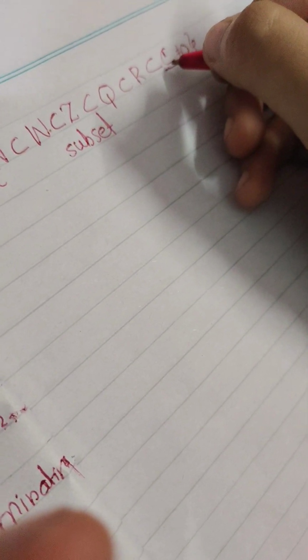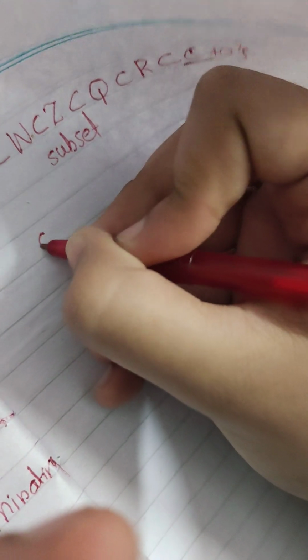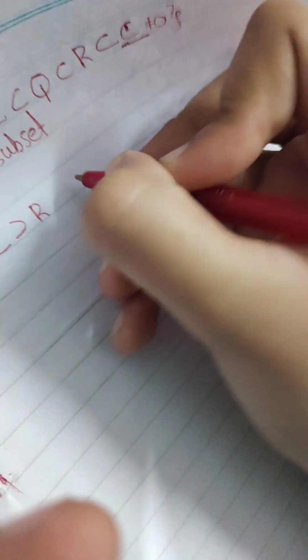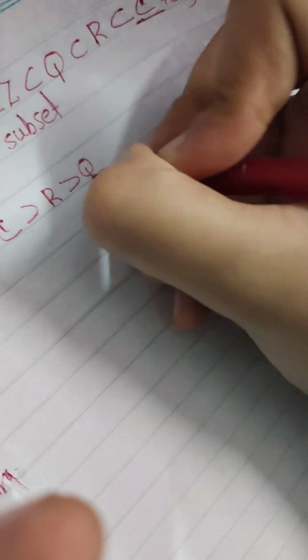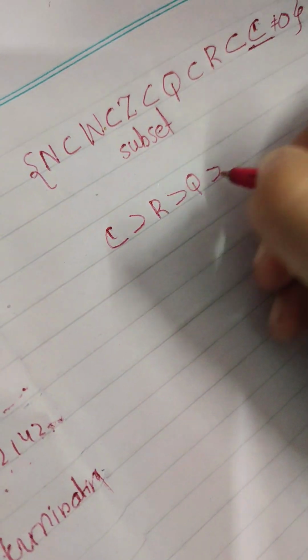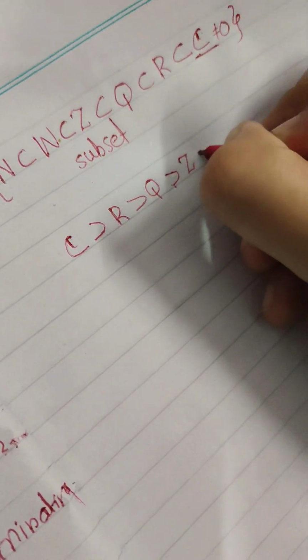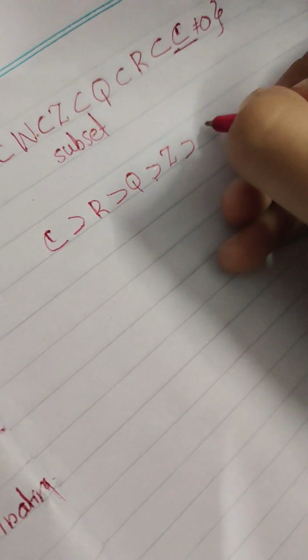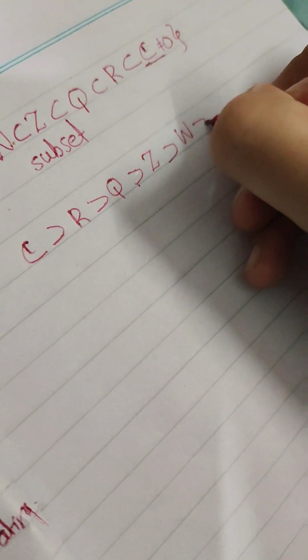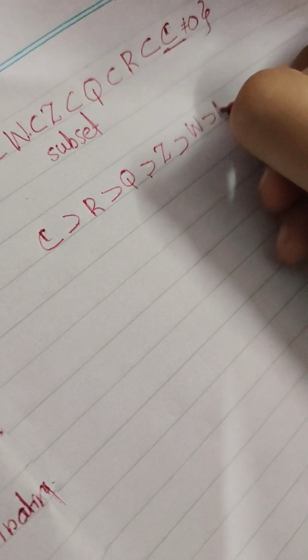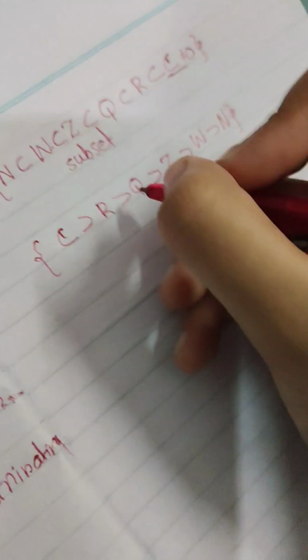Complex number would be. And if I could write in the superset form, first would be the complex number is the superset of real number. Real number is the superset of rational number, and rational number would be the superset of, this is the sign of superset by the way, Z integers. This is the superset of whole numbers, W, and whole number is the superset of natural numbers. I hope you got it.